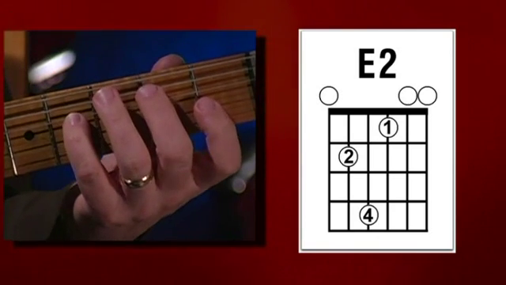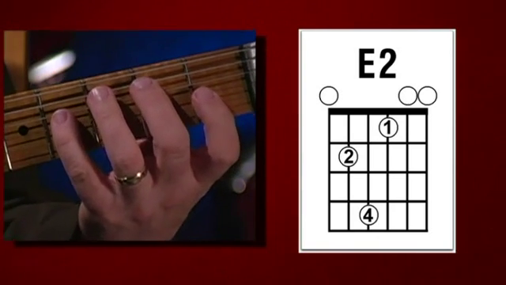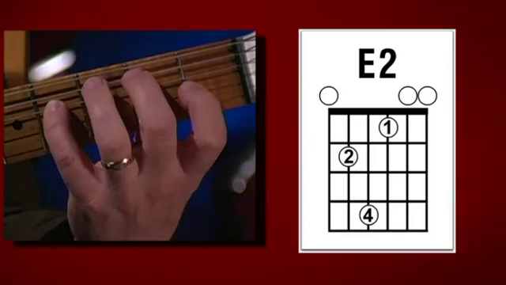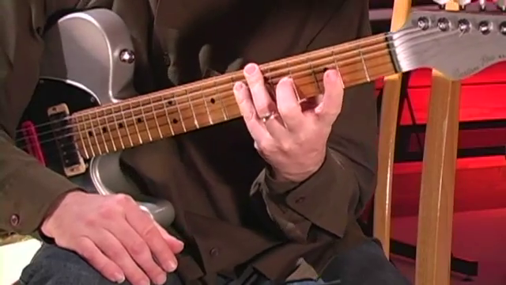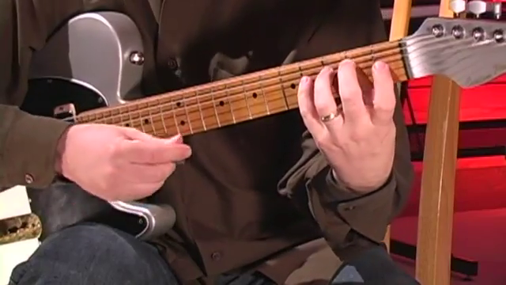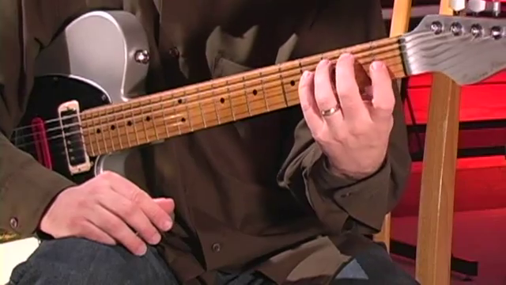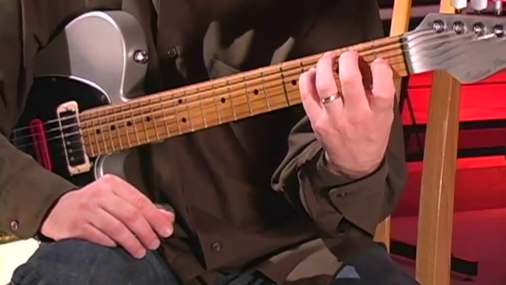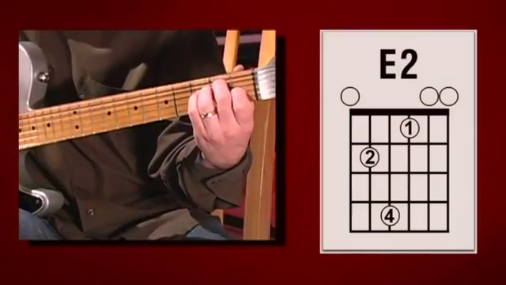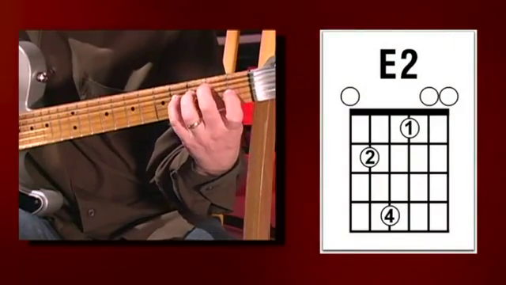Remember, limberness in your hand takes time. You may think, there's no way my pinky could stretch out there. Actually, your hand can stretch pretty wide if you need it to do so. It just requires getting your hand a little bit more limber. Remember our finger exercises, our stretching exercises, all these things will help that hand limber up. I thought I could never get an E2, but once you do it a few times, it gets more and more limber to where you can do it. Here's an E. Here's an E2.